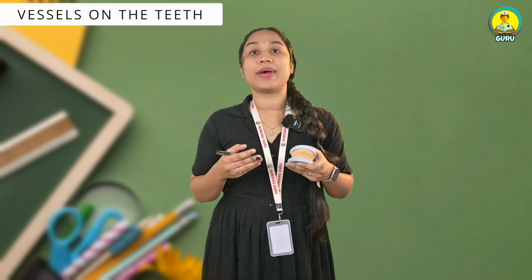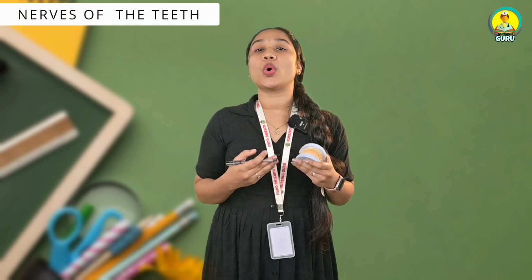So next we can move on to vessels of the teeth. The branches of the maxillary artery supply the upper and lower set of the teeth. The veins join the pterygoid venous plexus. Lymphatic vessels drain mainly into the submandibular nodes. So we can next move on to nerves of the teeth. The teeth of the upper jaw are supplied by maxillary nerves. The lower set of the teeth are supplied by the inferior alveolar nerves, a branch of mandibular nerves.